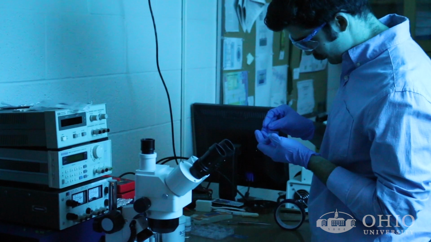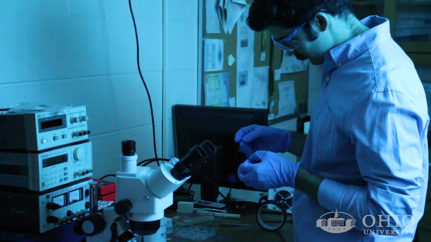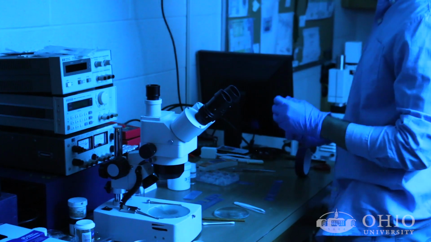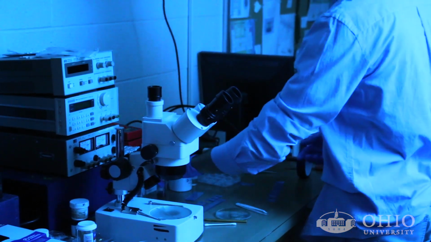I'm working with 2D material exfoliation, graphene specifically. We're trying to mechanically exfoliate it using the Scotch tape method, and that way we can put it down on substrates of our choosing. We're mostly using silicon dioxide, and then ultimately we want to perform photolithography on that, so we'll be able to test the electrical behavior of monolayer graphene.